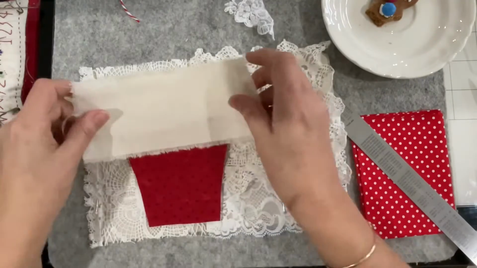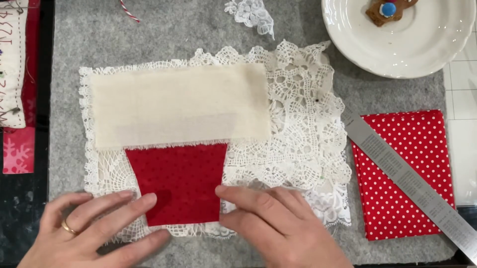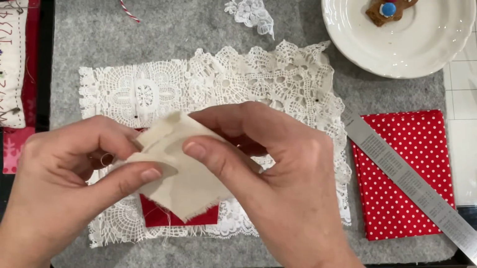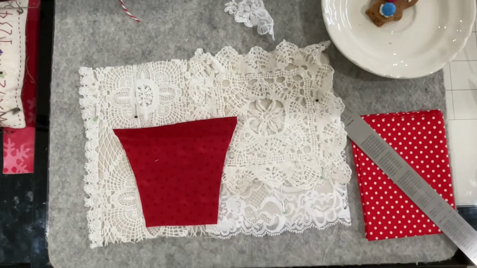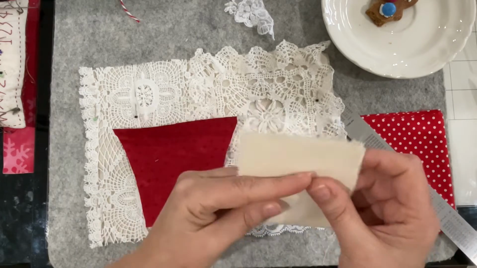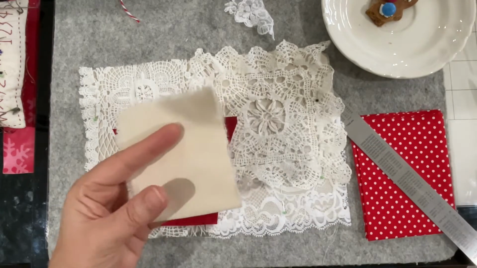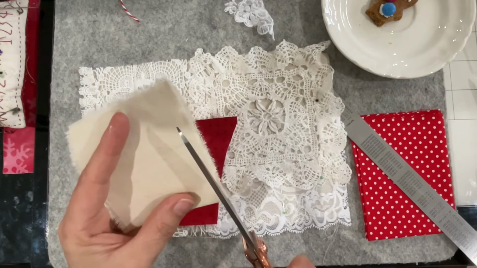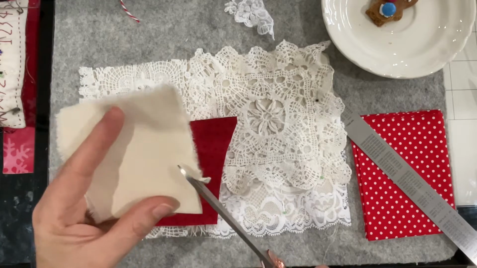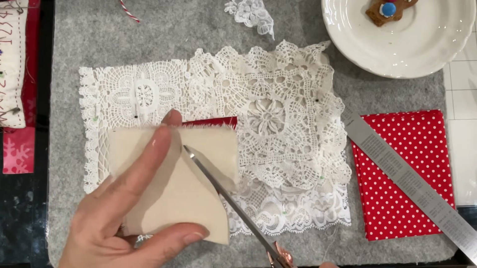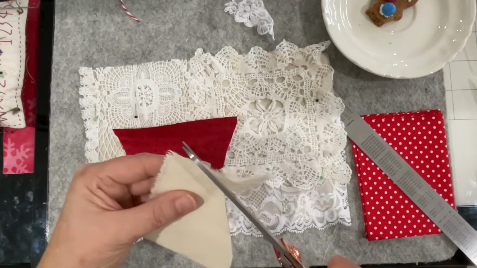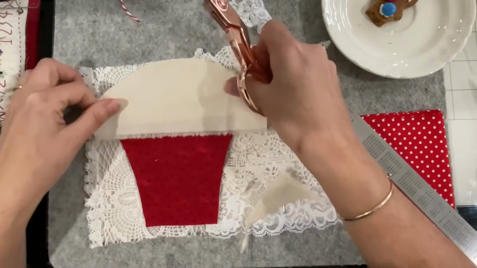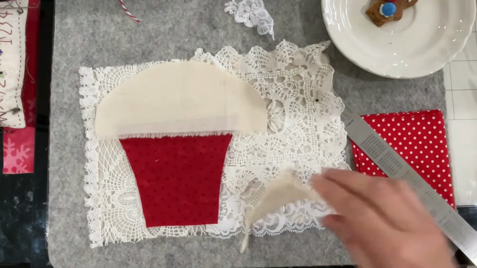So we've got our width. Let's get our peak right. This is uncharted territory, guys. And let's just go for it. Let's see what comes of this little roof. I don't know if that's the right shape. Oh, that looks terrible.